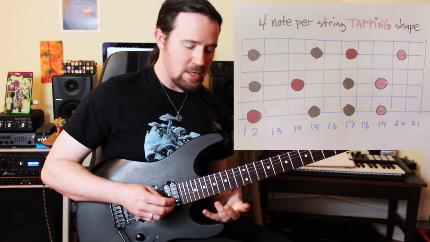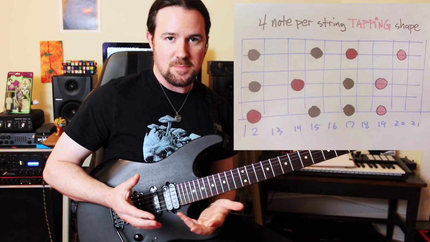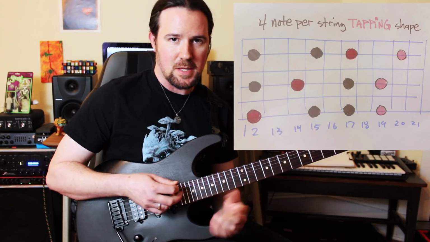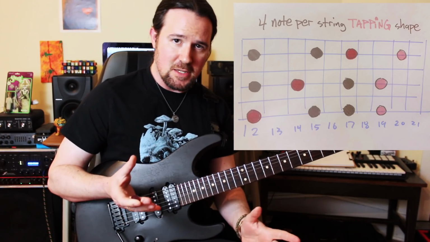Now that is a really cool sounding pattern. Again, tons of hammer-ons and pull-offs there because obviously it's tapped. There's not a lot of picking going on, which gives it that velvety smooth sound.